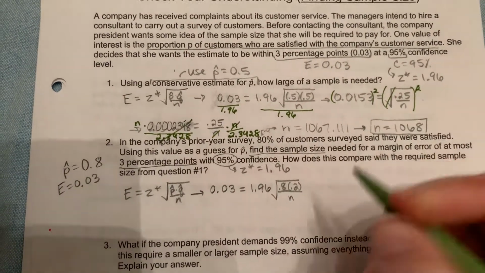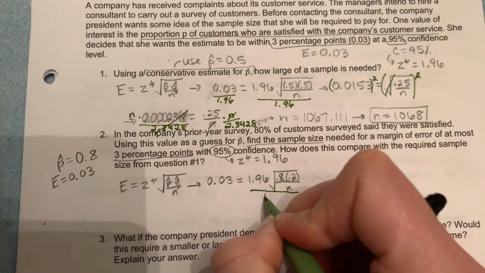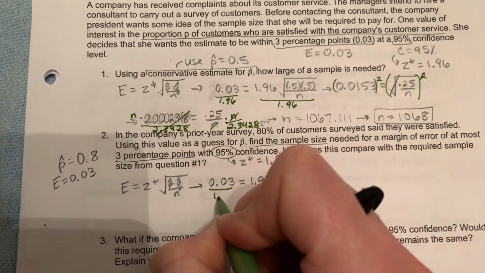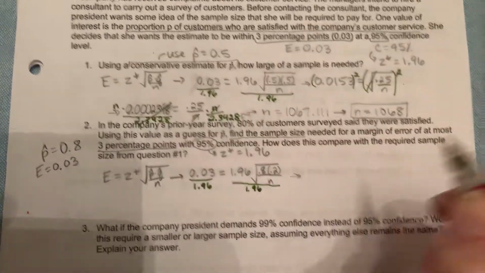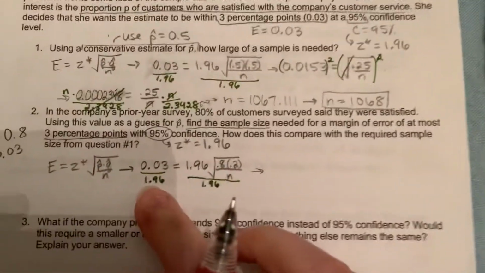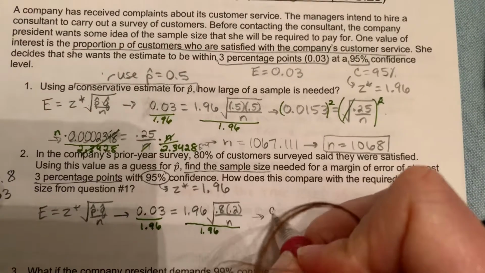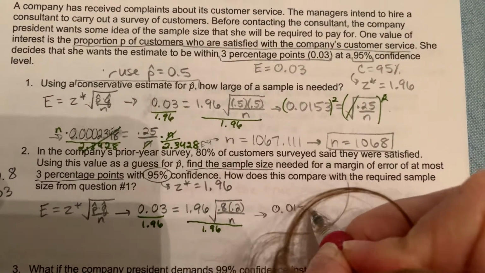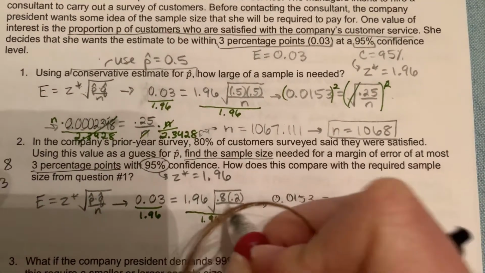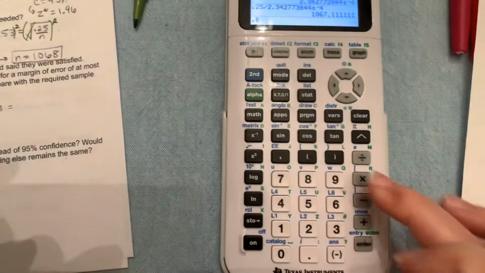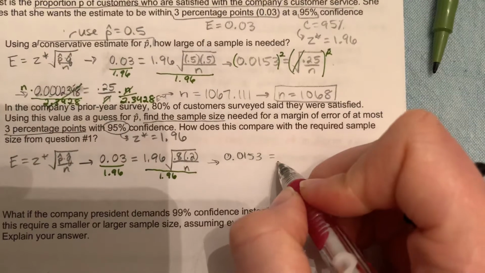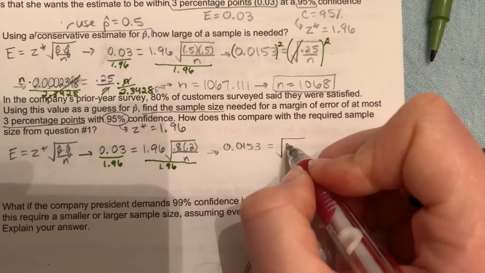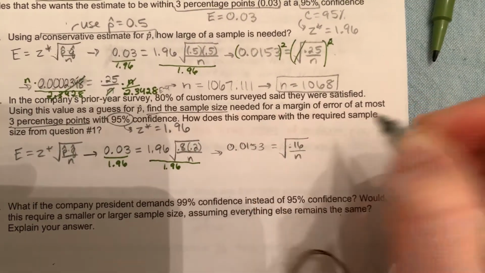We're going to divide by 1.96 on both sides. Let's make sure I write the number down correctly here. Okay, so I know what 0.03 divided by 1.96 is, the same thing as it was above, 0.0153. Now that is equal to, what's 0.8 times 0.2? Oh, of course, 0.16, should have known that. So that's equal to the square root of 0.16 divided by n.